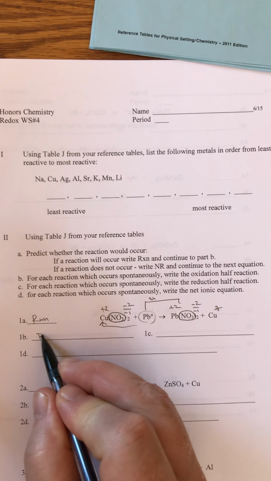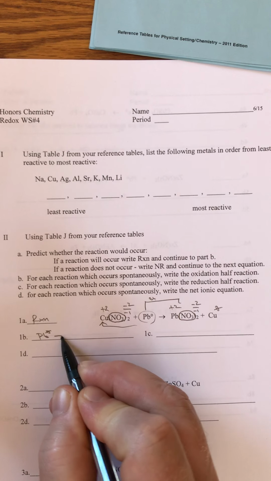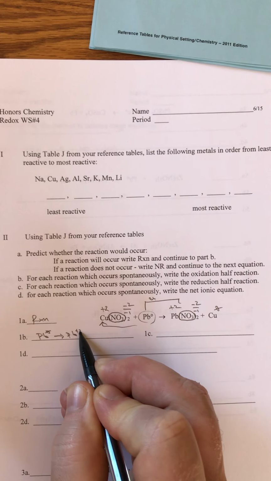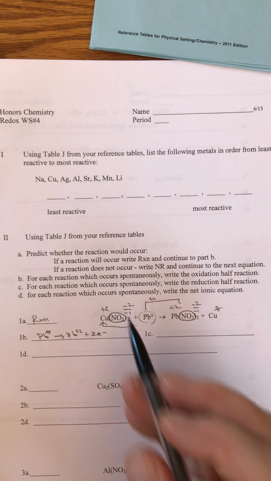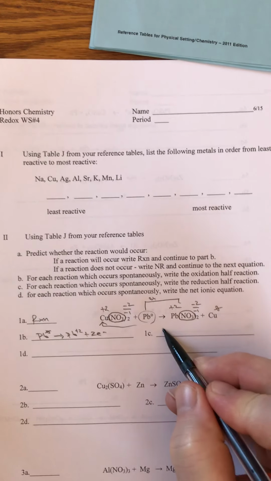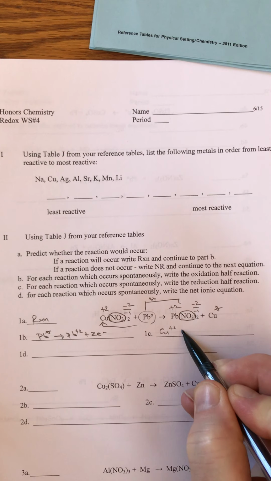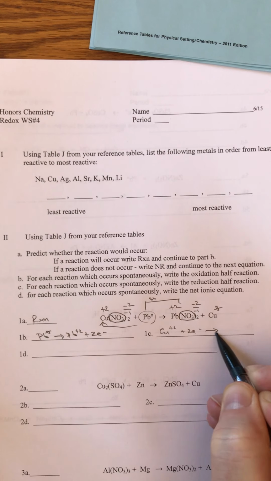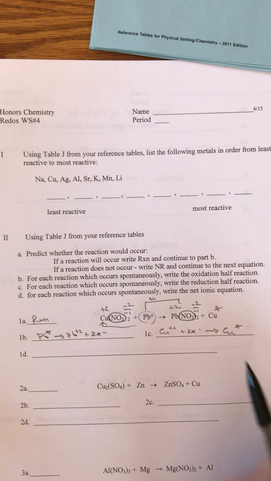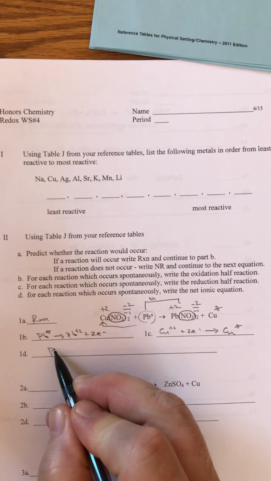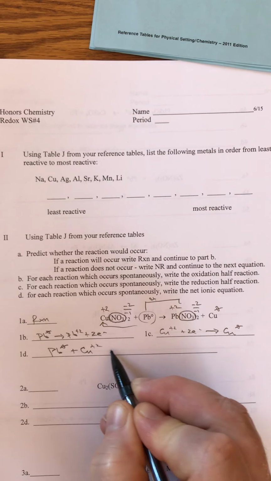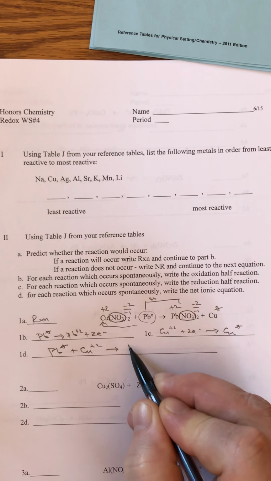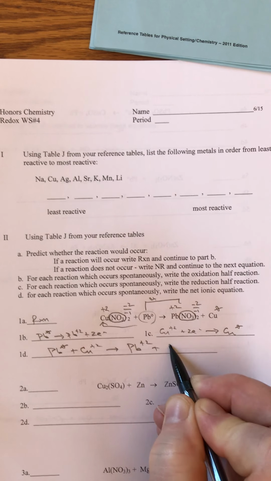So, lead went from 0 to +2 by losing 2 electrons. Oxidation electrons go over there. Now write the reduction. All right, copper +2 gained 2 electrons to become copper 0. 2 electrons here, 2 electrons there. If I add those together, indeed, my net ionic is lead 0 and copper +2 go to lead +2 and copper 0.